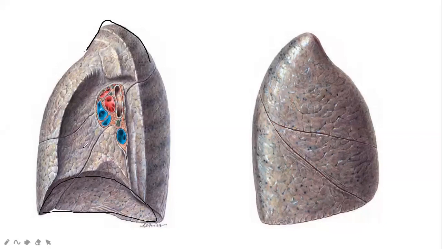And then the borders of the lung. We have the anterior border. What you have to understand with the anterior border is that the anterior border of the lung is generally sharp. And then the posterior border is generally rounded. So you see that here it's rounded. The posterior border is rounded, the anterior border is sharp. So that's a sharp anterior border. Okay, are we together there?